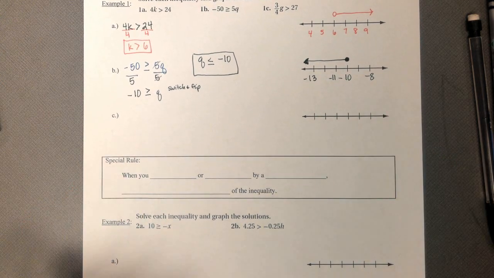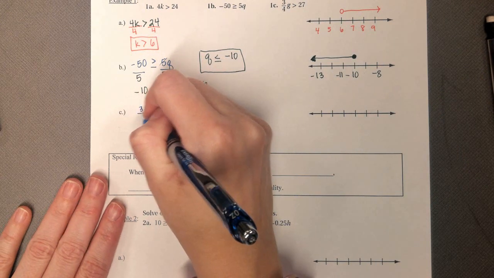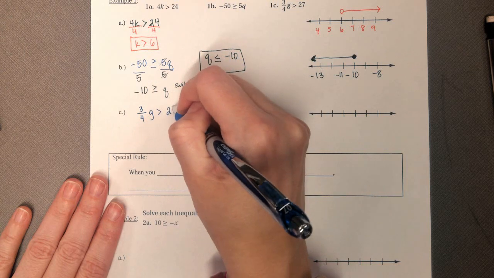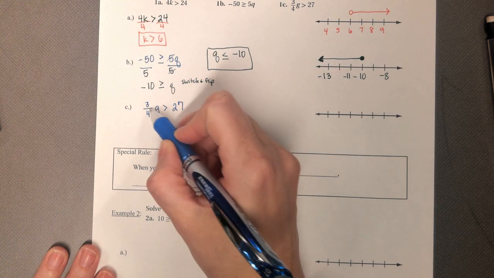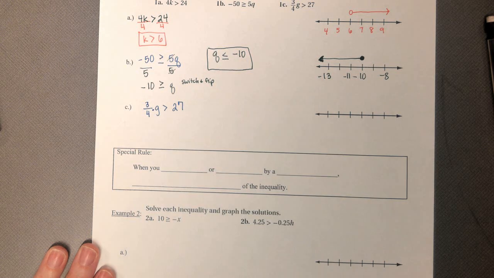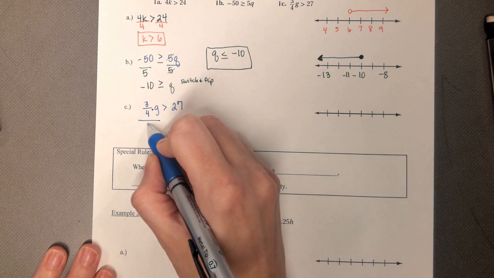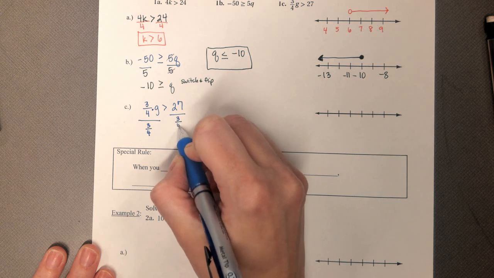Okay. All right. And then this last one, the fraction, 3/4 G is greater than 27. Okay, we can do this 2 different ways. So, bless you, the 3/4 is multiplied by G. So we could divide both sides by 3/4. Okay, we could do that.